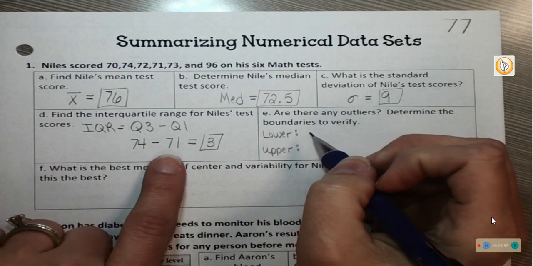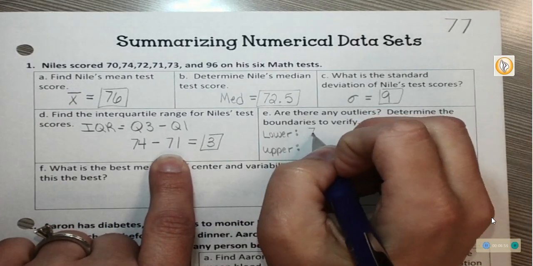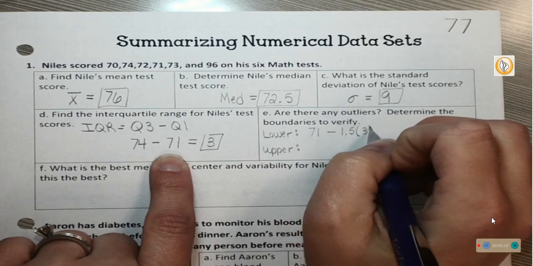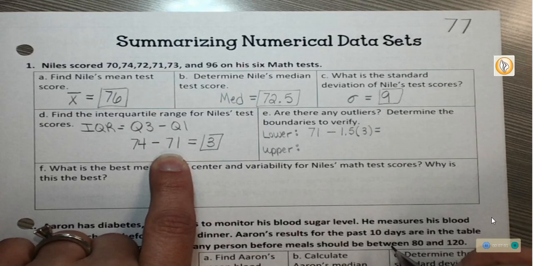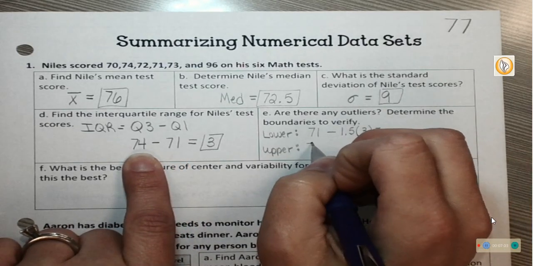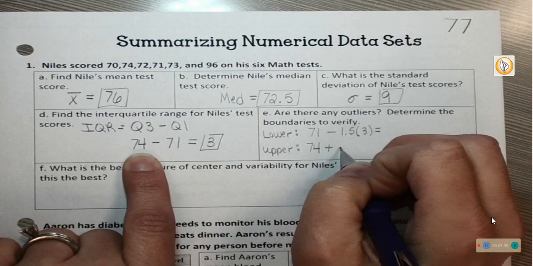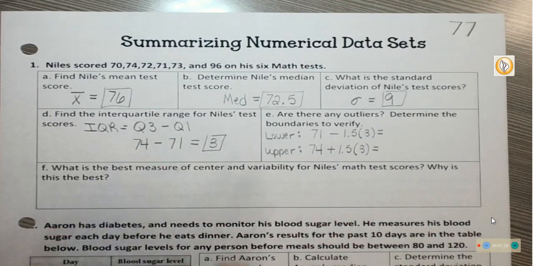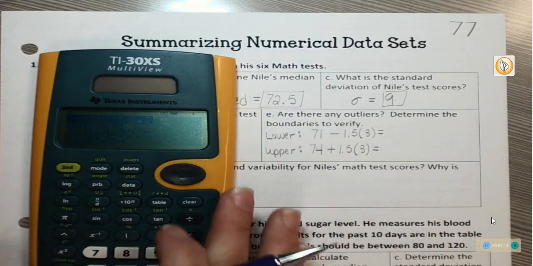So my first quartile is 71. I'm going to go 1.5 times the IQR lower. My upper boundary is to take that upper quartile and go above it 1.5 times the interquartile range. Now that has to come from me. I have to go calculate that now.